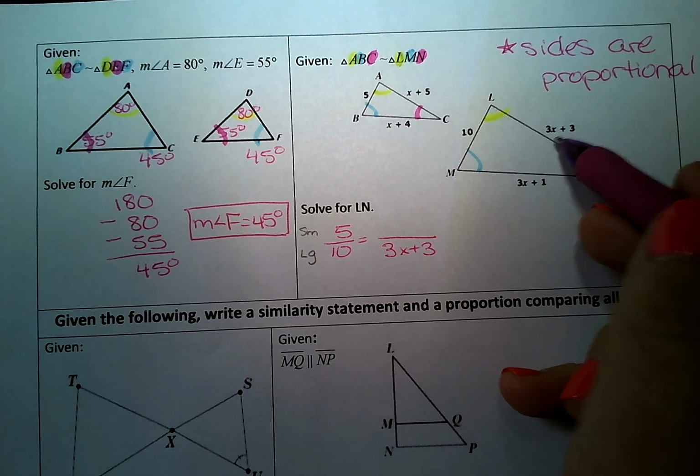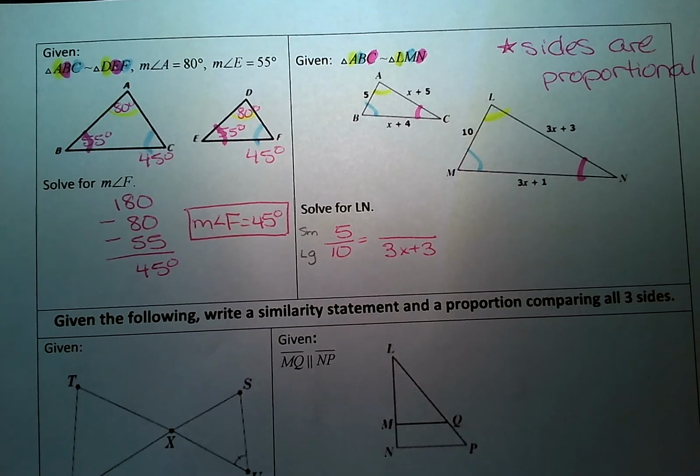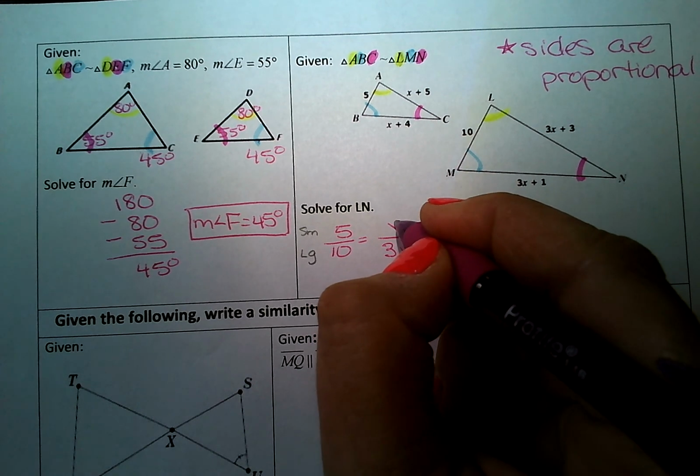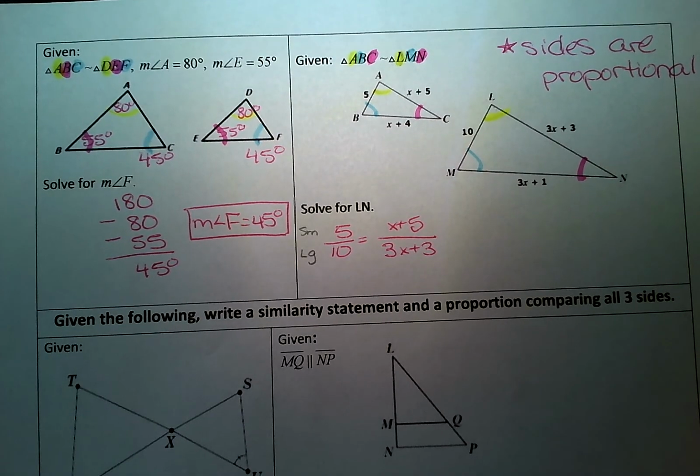It can be compared to the x plus 5 that's between the yellow and pink side. Now this is already a tougher algebraic setup. Look at what you've got: 2 x's in the problem here.